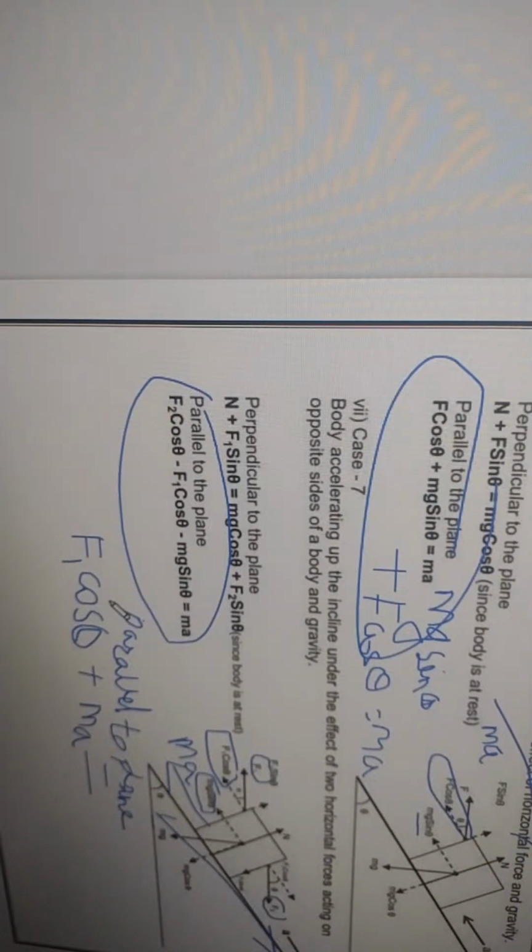Parallel to the plane. This is parallel to the plane, यानी कि this is the plane. You have to choose the parallel to the plane plus MA. ये दोनों डायरेक्शन इक्वल टू F2 cos थीटा. अच्छा ये भी है ना, तीन आ जाएंगे इसमें. तो 3 mg sin थीटा is also there.